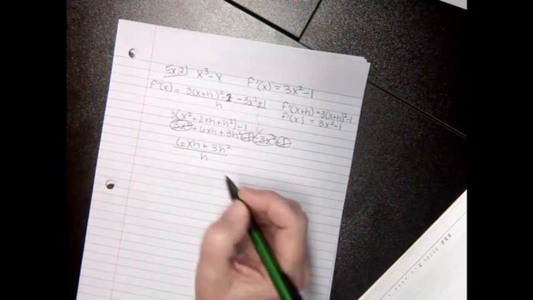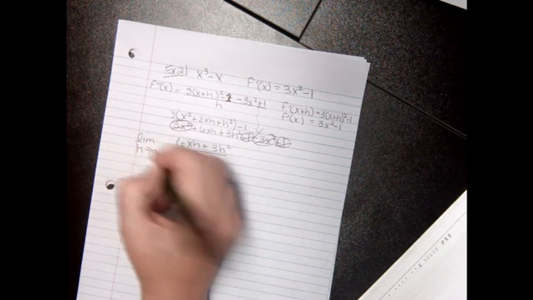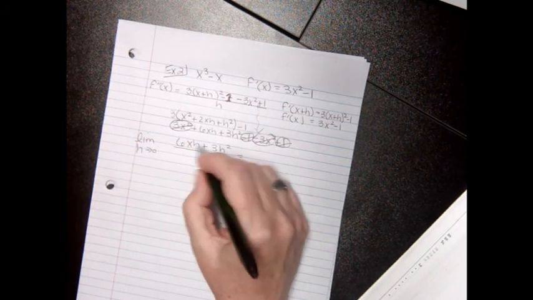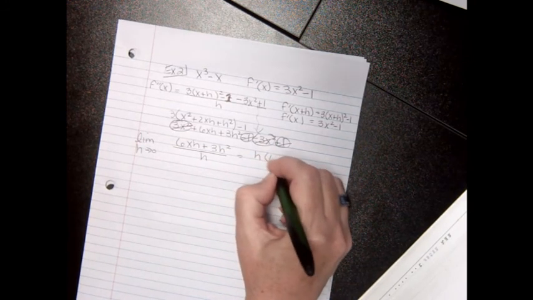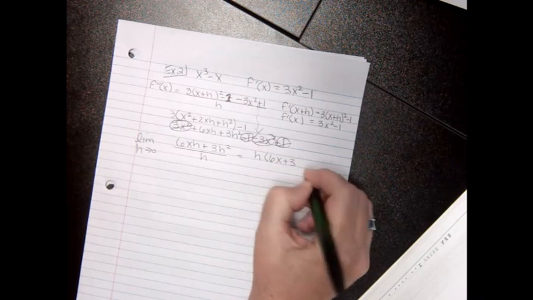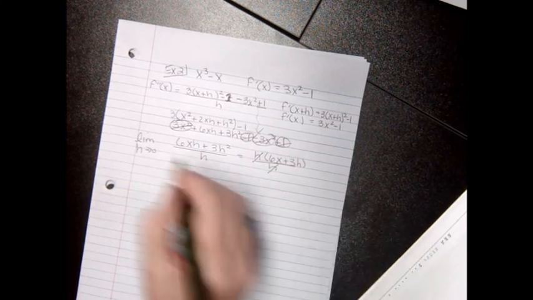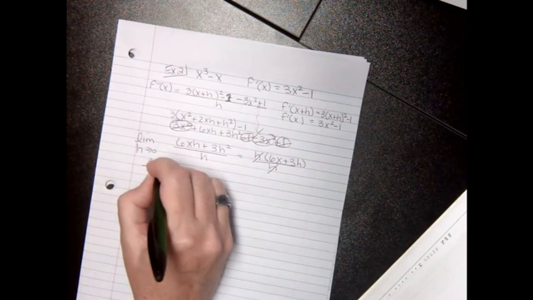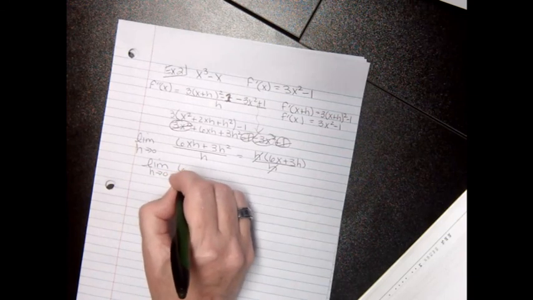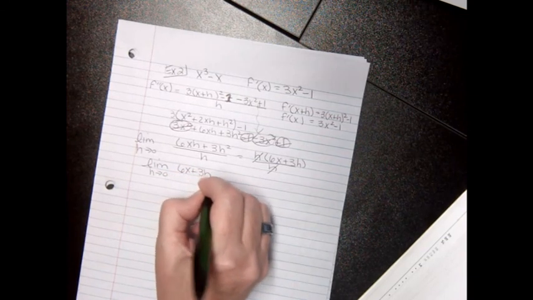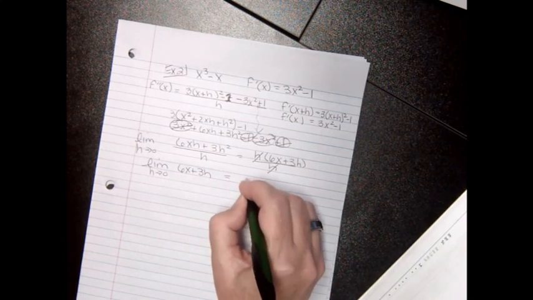We are still looking for the limit as h approaches 0, and I need to factor an h out so that I can do that. It will now reduce with the bottom. And now I have the limit as h approaches 0 of 6x plus 3h. When I plug in my 0, I find out that my second derivative is just 6x.